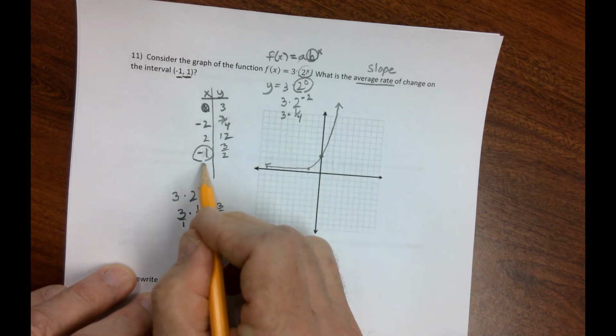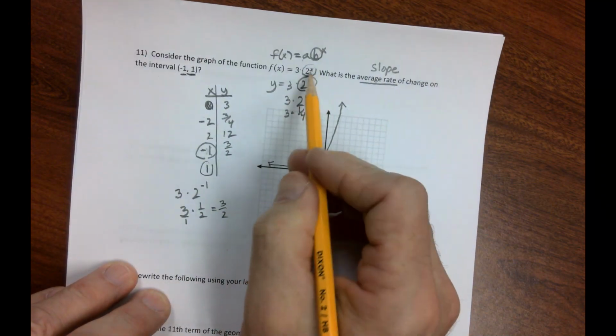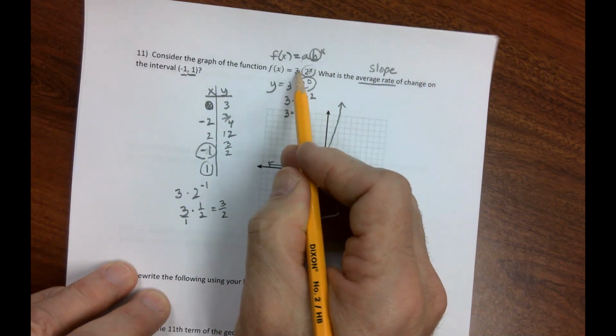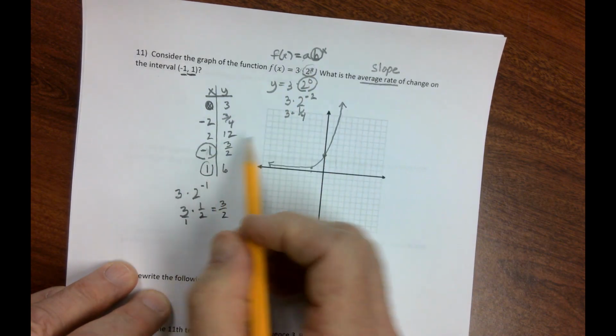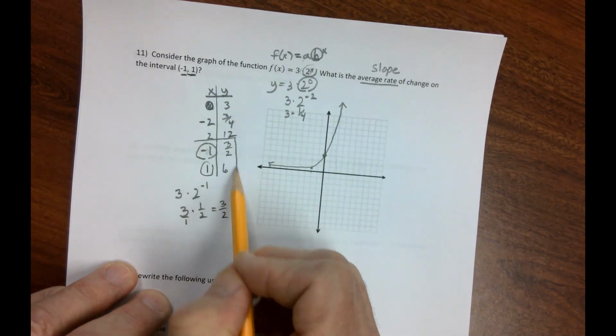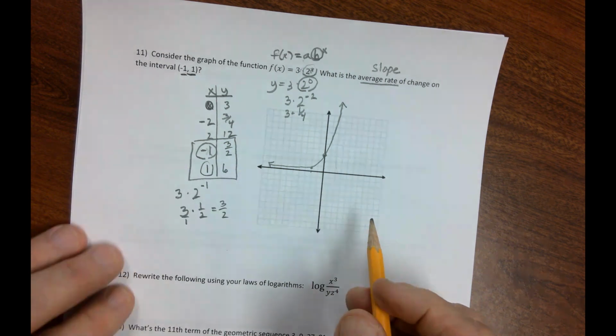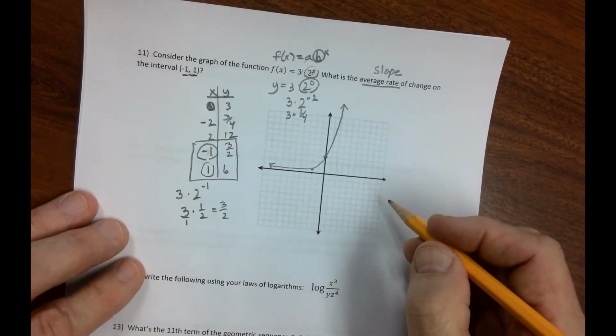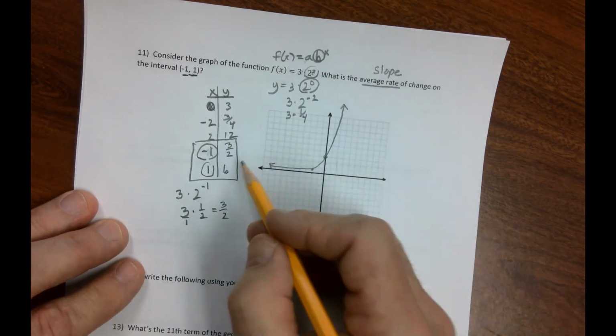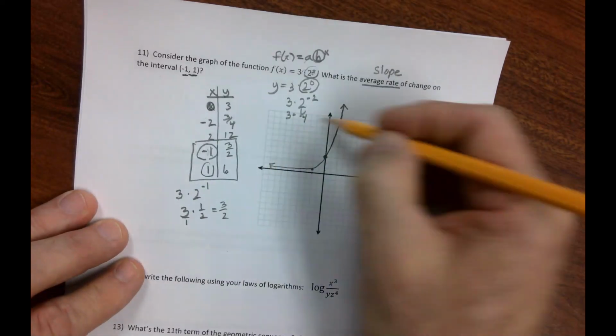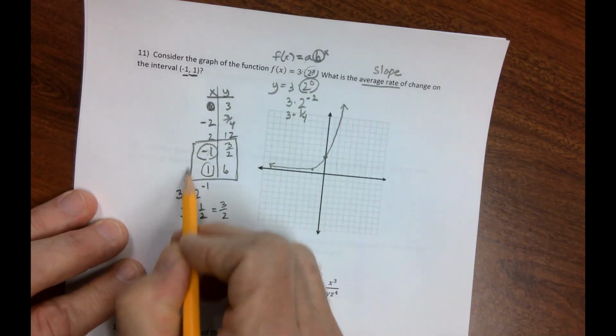And I'm going to plug the 1 in. So that's pretty easy. 2 to the first power is 2. 2 times 3 is 6. So really what it's asking for is the rate of change between these 2 points. I guess the graph was unnecessary. We could have just gone for these 2 points and then found the slope.